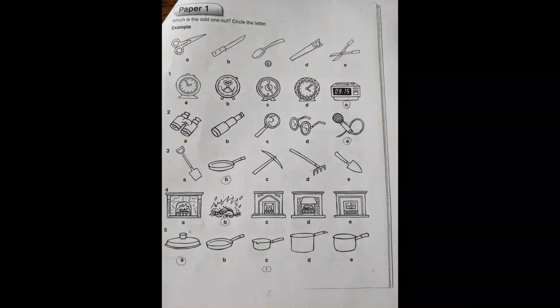Right, with a coloured pencil, pause the video as you need to and mark your answers. Hopefully this week I have got them all right. So 1 is A because it's the digital clock. 2 is E because it's a microphone. The others are all things you look through. 3 is B because it's a frying pan, used for cooking. The others are all gardening type things. 4 is B because it doesn't have a fireplace, it's just a fire. And 5 is A because it's a lid rather than a pan or a pot.